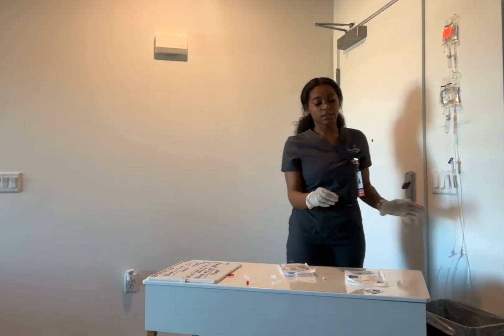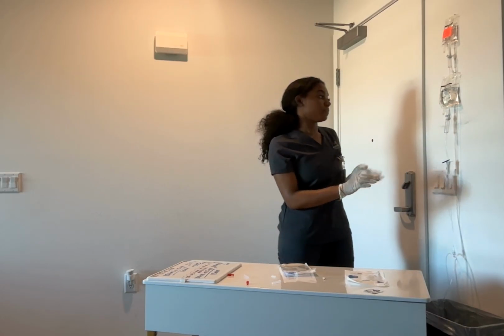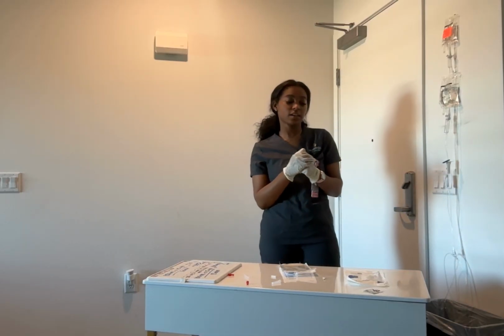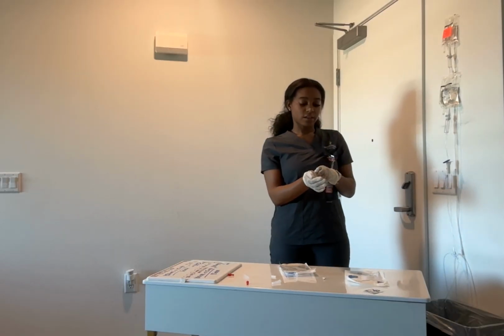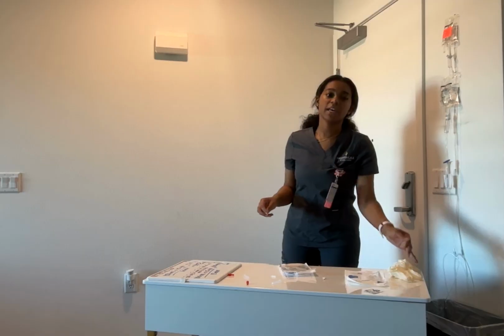Then we're going to check the IV site and make sure that it's not red. We're going to ask the patient if they have any questions or need anything. We're going to let them sit and we're going to remove our gloves, clean our mess, and provide hand hygiene, and that is it.